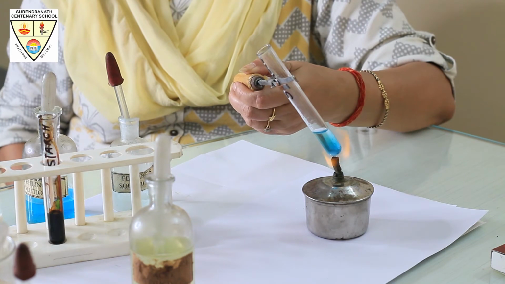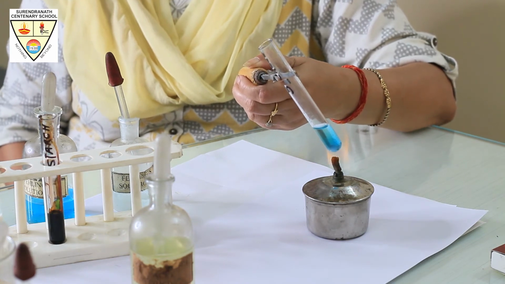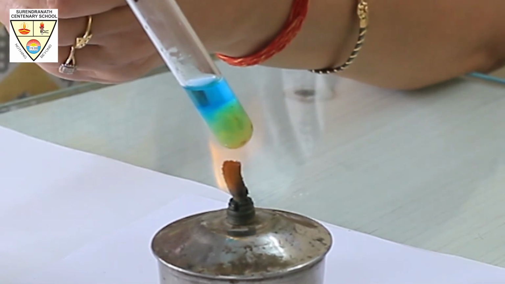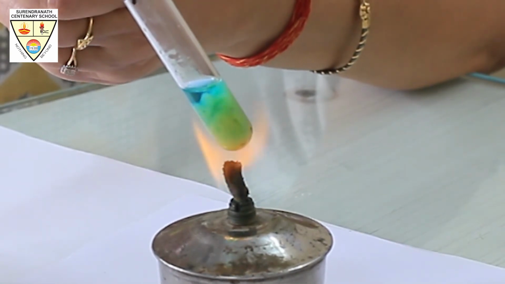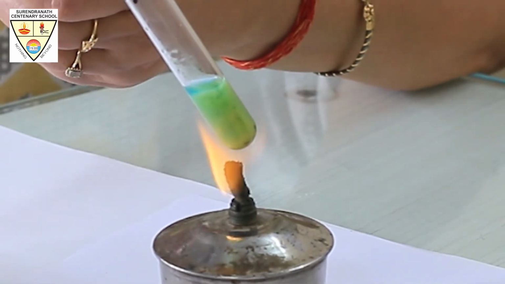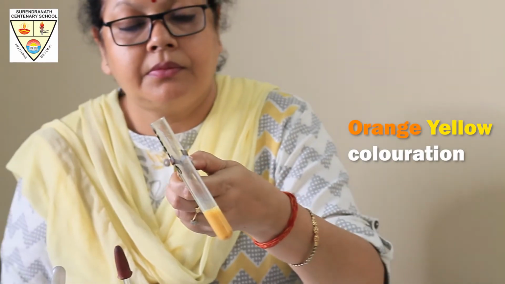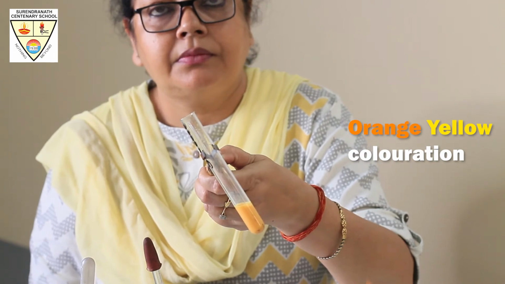For that, you need to take the test tube and hold it with a test tube holder on a spirit lamp and boil it for a few minutes. You will slowly see the color changing to orangish yellow. This confirms the test for glucose or monosaccharide.